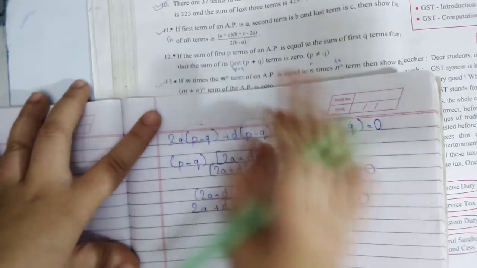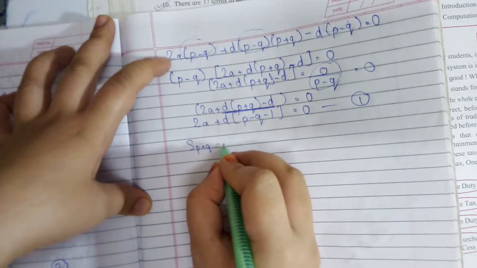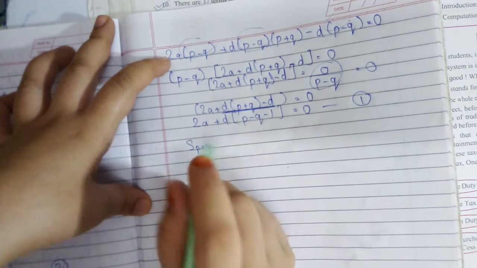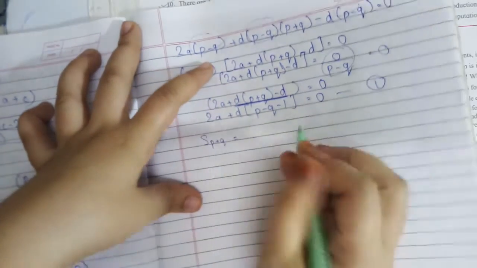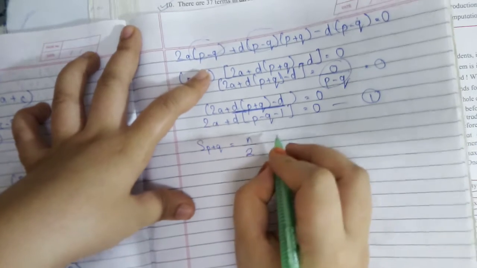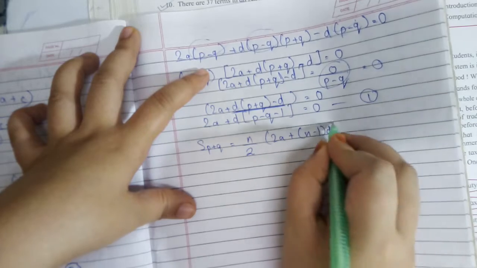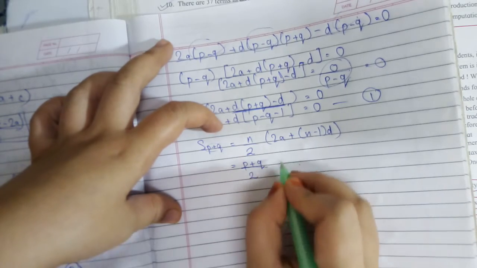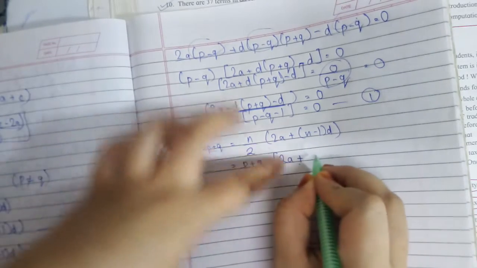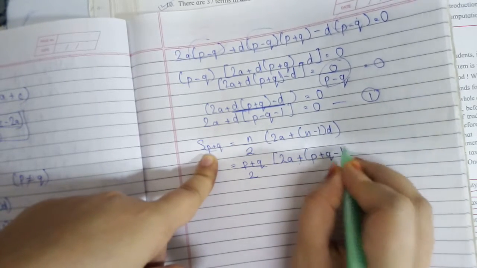Now what do we have to find out? We have to find out the sum of the first p plus q terms. So we will write here S p plus q, and we will apply the formula, that is S n is equal to n upon 2 into bracket 2a plus n minus 1 into d. All right, now here the value of n becomes p plus q, so we will write here p plus q upon 2 into bracket 2a will be the same as it is, and the value of n is p plus q minus 1 into d.